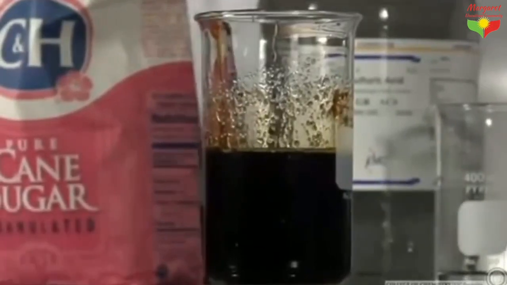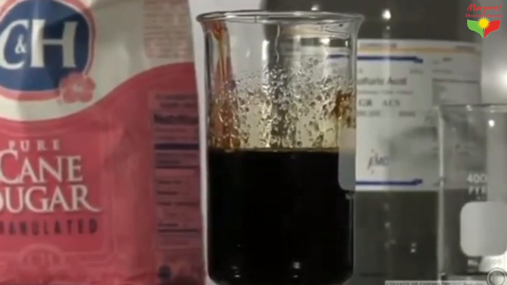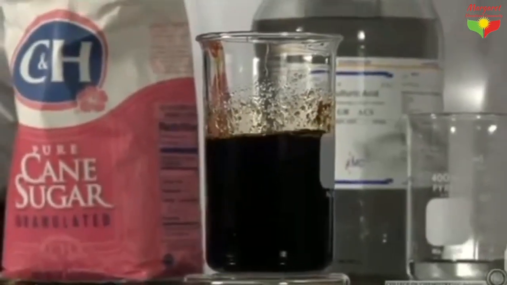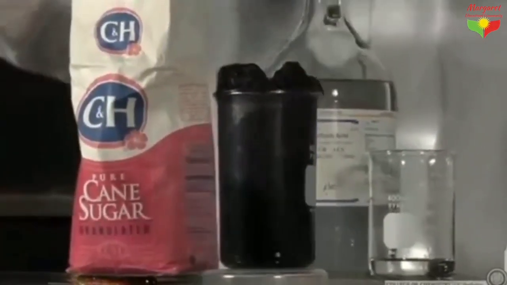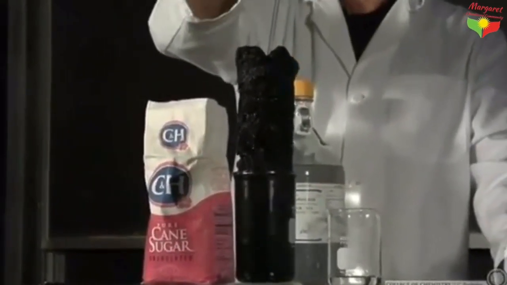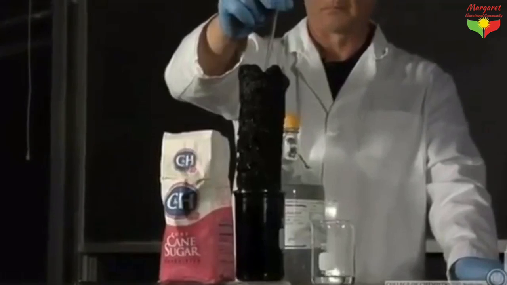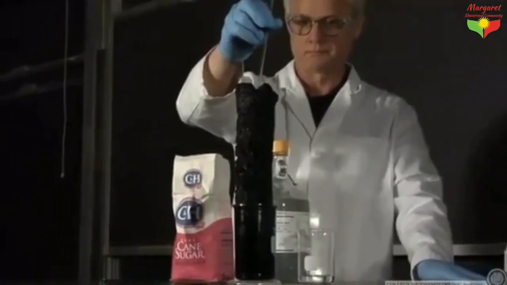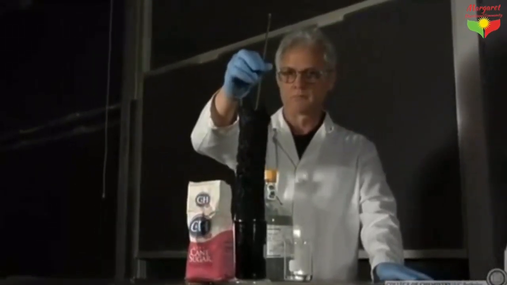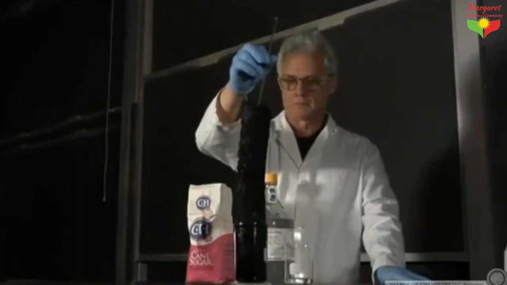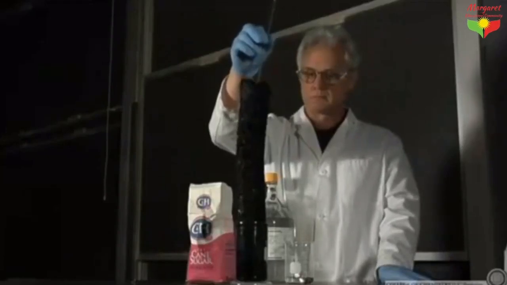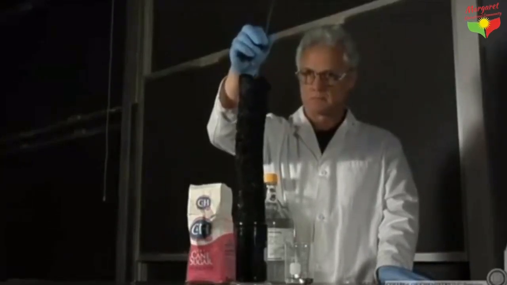That's what happened. There we have the formation of elemental carbon by the dehydration of sugar with sulfuric acid.